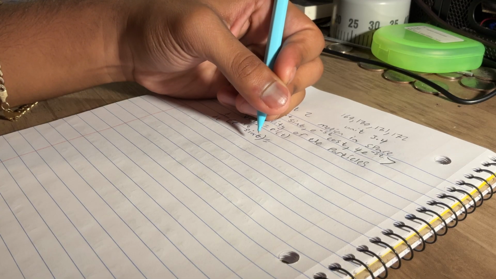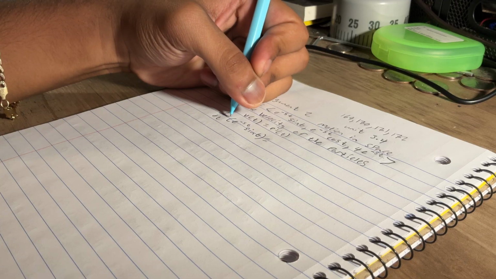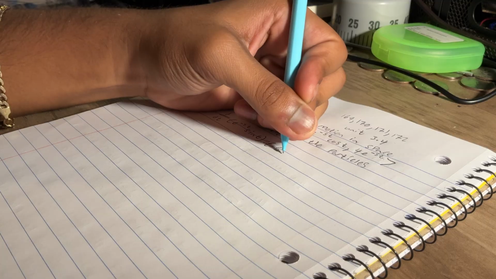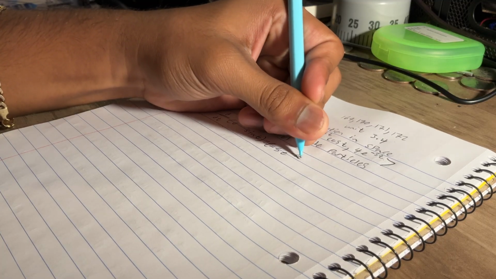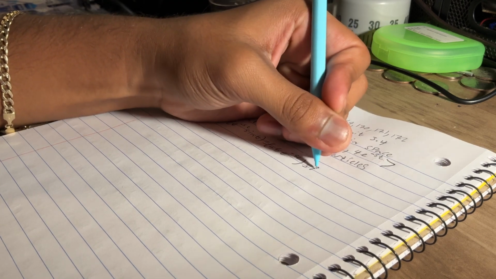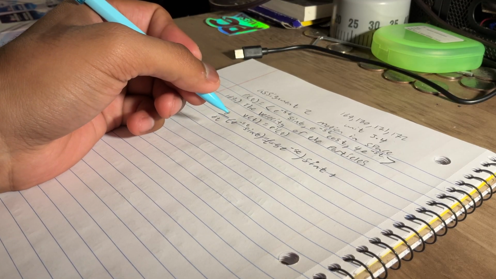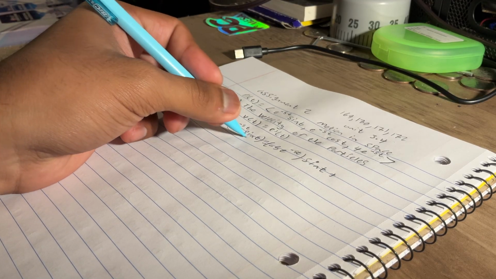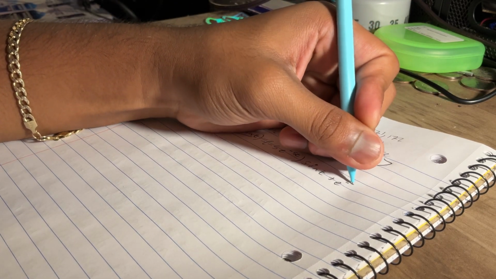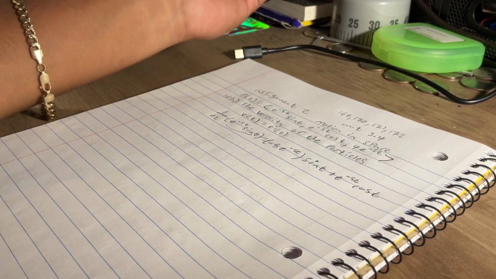So it'd be negative 5 e to the negative 5t, and then sine t, plus the derivative of the second factor, which is e to the negative 5t, and then cosine t.